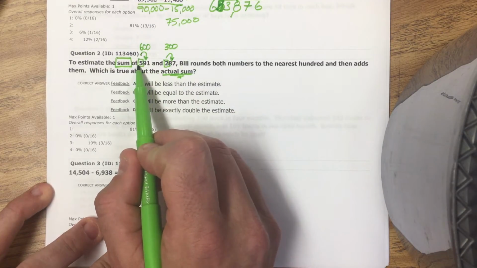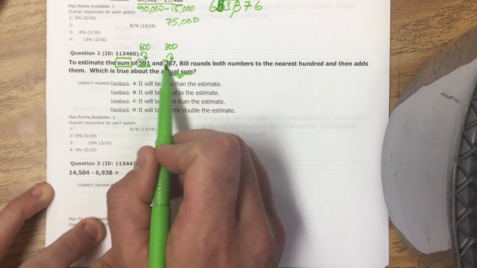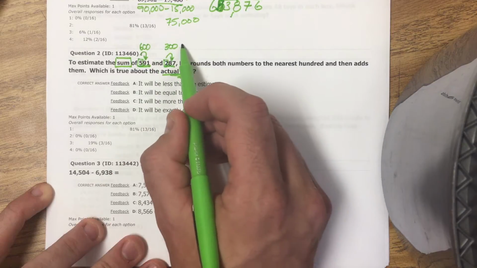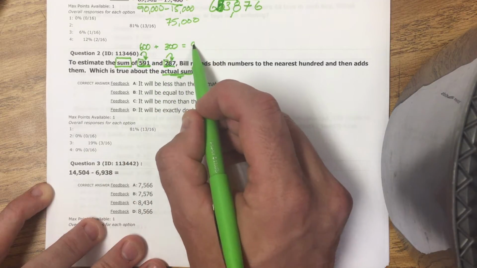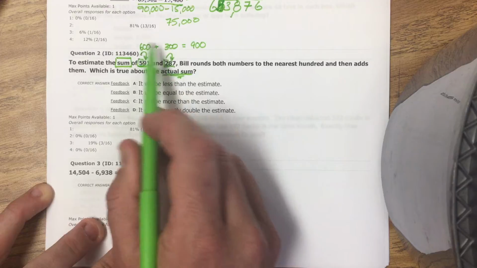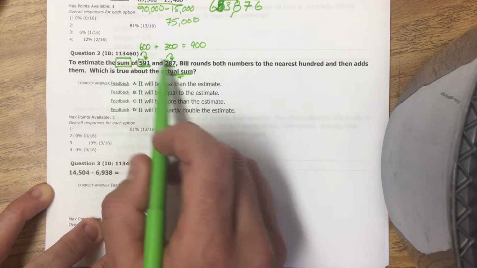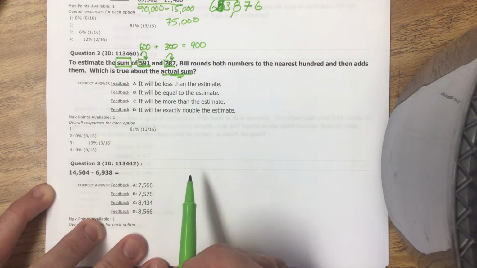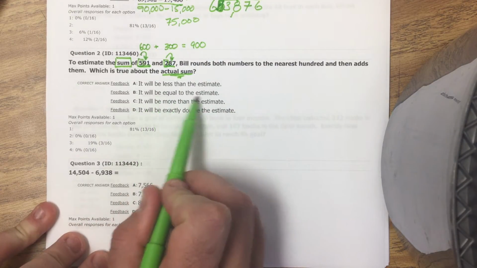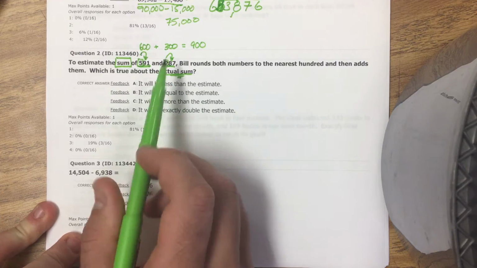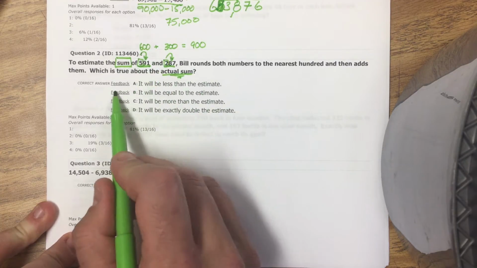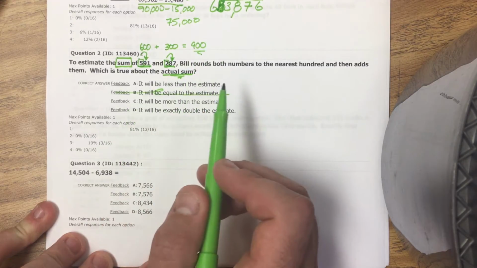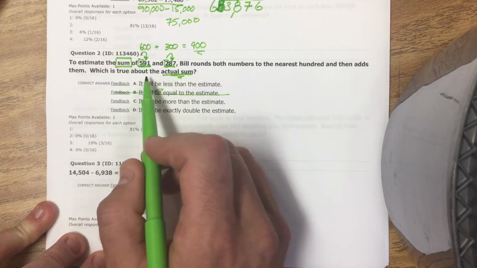Well, since I estimated this up and estimated this up, the actual sum is going to be a little bit less than my estimate. Because since I rounded both of these up, this one's 9 more and this one's 13 more, then the actual one's going to be less than the estimate. So you can see here, equal to the estimate. Well, that usually doesn't happen, especially if you do have to do some rounding, so that doesn't make any sense. Being more than the estimate would be that if you rounded down.